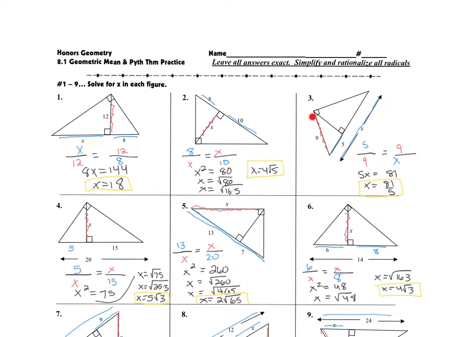Number 3 is a leg problem, and so 9 is a leg of this larger triangle, and so you can see it goes there in the mean, and then we have 5, and then remember the other part is the whole part, which is x, and we just cross multiply and divide, and we get 81 over 5.